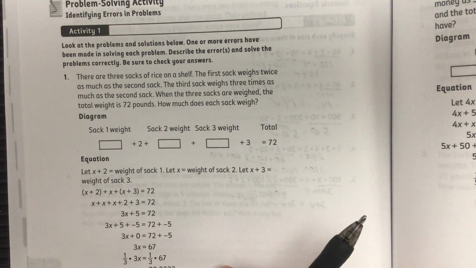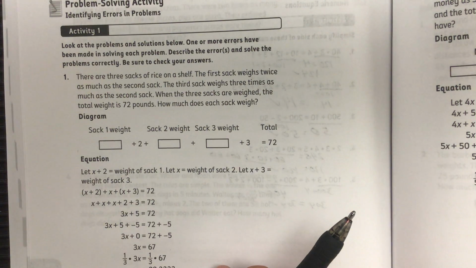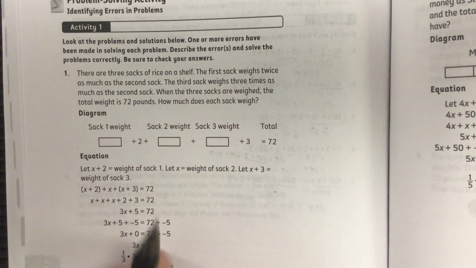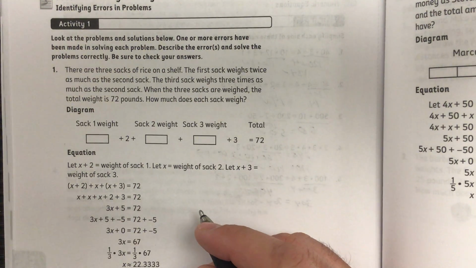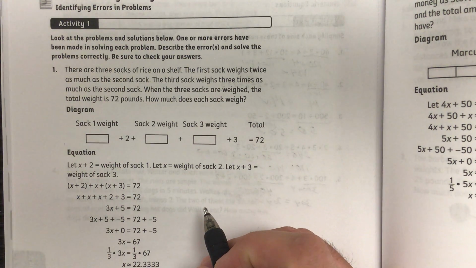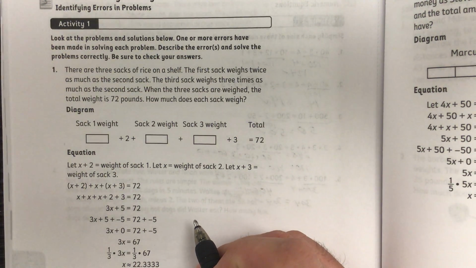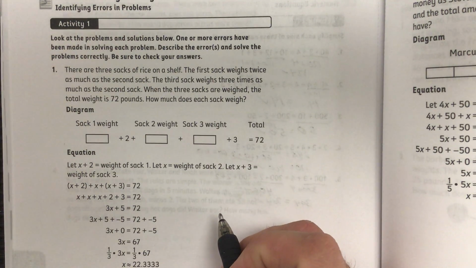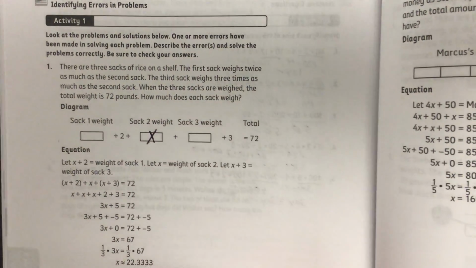All right, so let's look at this one. It says one or more errors have been made solving each problem. Describe the error and solve it correctly. So let's look and see if we can analyze this and then see where they made a mistake. There are 3 sacks of rice on a shelf. The first sack weighs twice as much as the second sack. Third sack weighs 3 times as much as the second. All 3 weigh 72. So it doesn't say anything about the second sack. So what letter should I put in for second sack? X. That's what it should be.